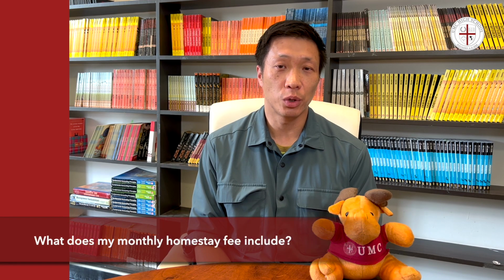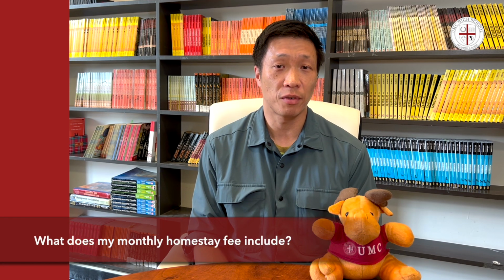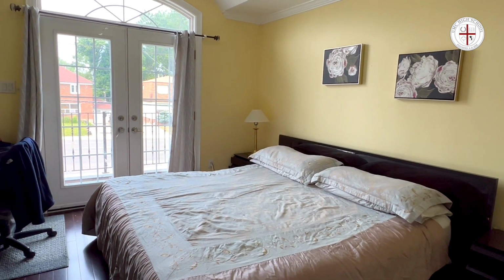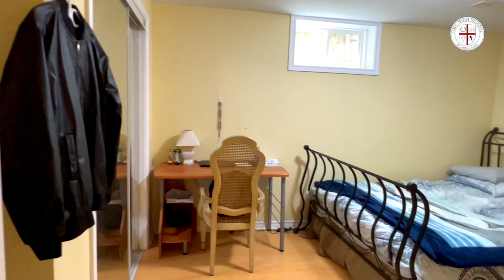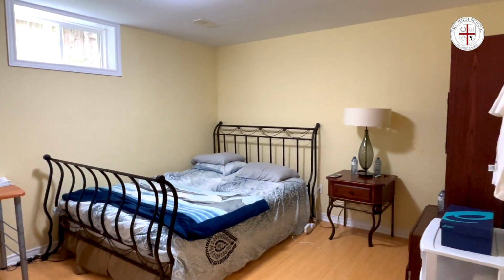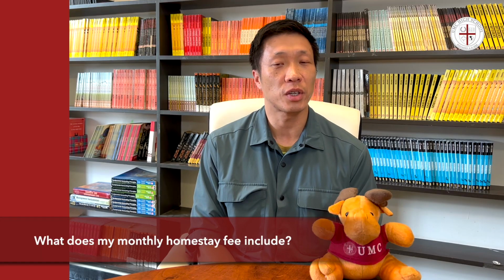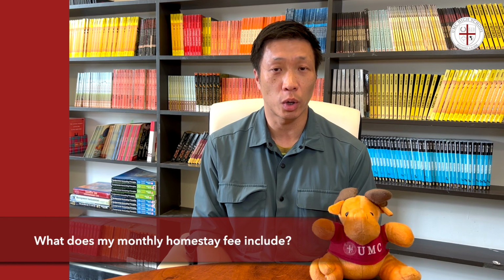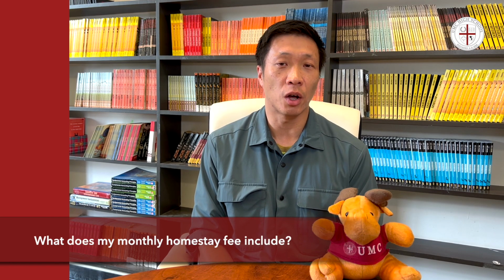Monthly homestay fees will include the students' accommodations, of course, the private room or the shared room, depending on what type of room the students are registering for. Three meals per day. Students will get all the lunches on all the regular school days at school. So at the homestay, they will get breakfast and dinner. For holidays or the weekends, the homestay will also provide lunch as well. Wi-Fi is included, and all the common utilities are also included.